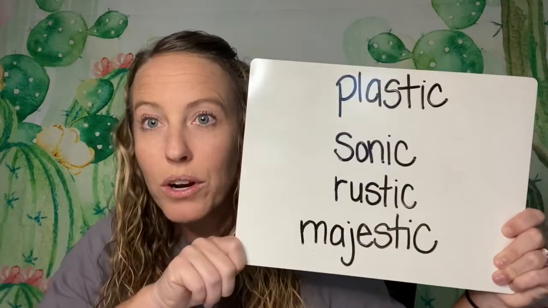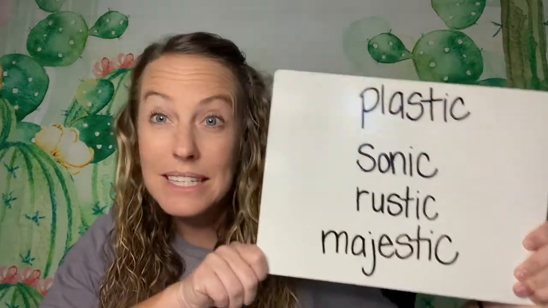3 vowels are in this word. Let's count out to see how many syllables there are. Let's clap it out. Ready? Majestic. 3. So, like we talked about before, if a word has 2 or more syllables, the final spelling k is going to be a C.